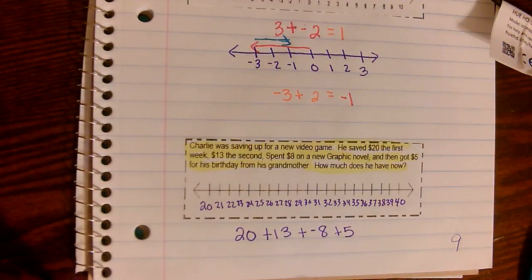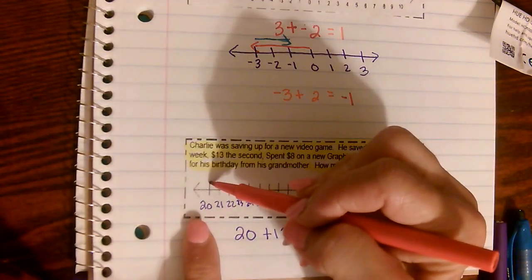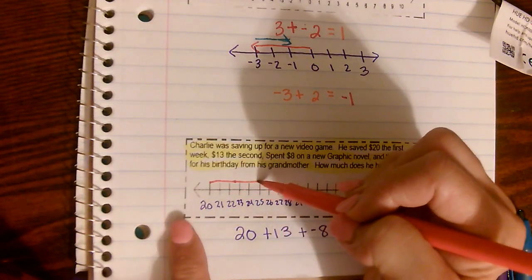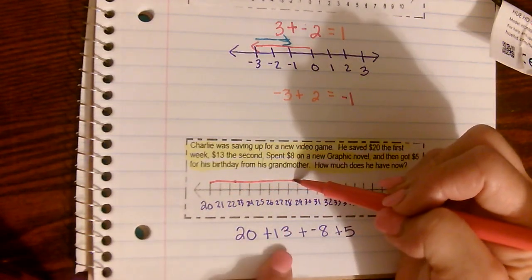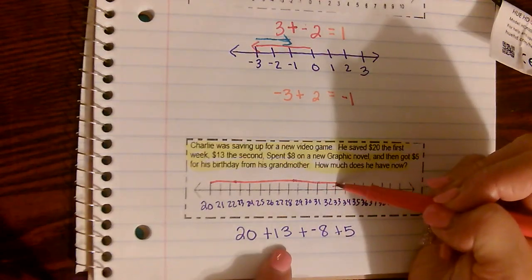Okay, so we're going to do this check a couple of ways. First, we could sit down here and add all this up, but this number line is helpful too, and that's what I wanted to show you. So if he starts at 20 and he adds 13, you start at 20 and you go to the right 13 more. So we start here, because we didn't have the 0 number line, we're just going to start with this to make it easier for you. And we're going to go to 13 more, and that puts me at 33.